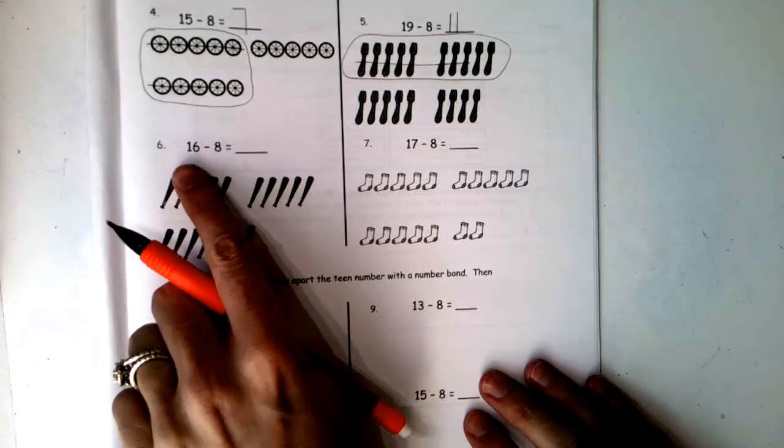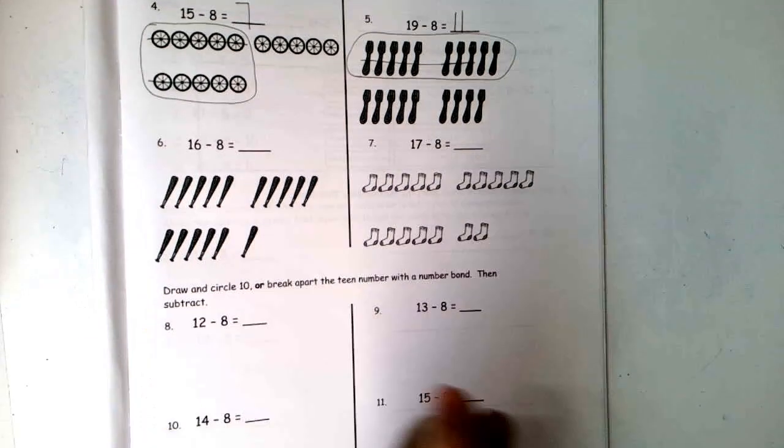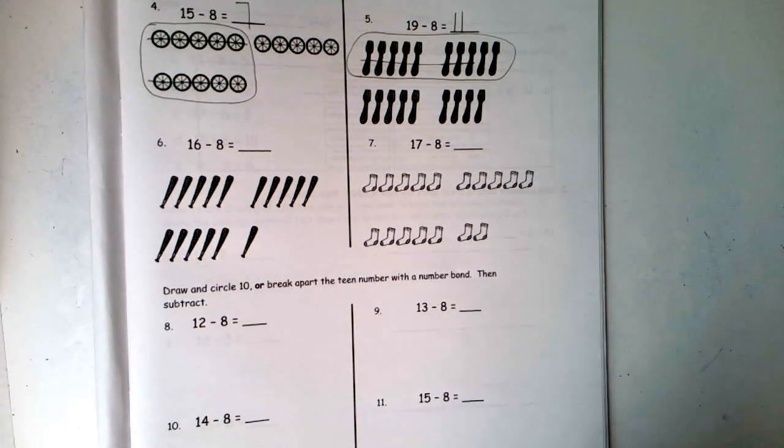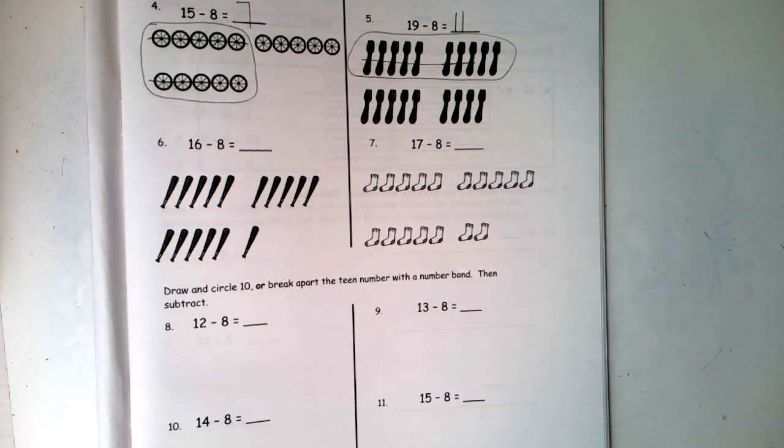Go ahead and do number 6 on your own. We have 16 take away 8. Do you notice the pattern here today? We're only taking away one number. What is that number? We're only taking away 8. Nice. So let's figure out 16 take away 8. Circle your 10 and cross off. We'll go over it in just a second.